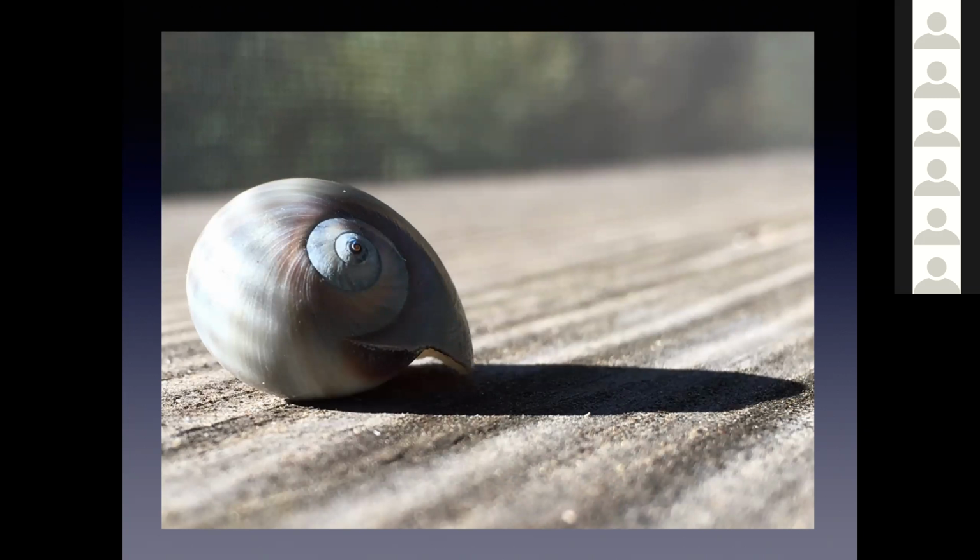Don't be afraid to get close to something, unless it's a rattlesnake. I wouldn't get too close to that. But get close to your subjects. It's amazing the detail that's going to come out. And I'm fascinated by that.